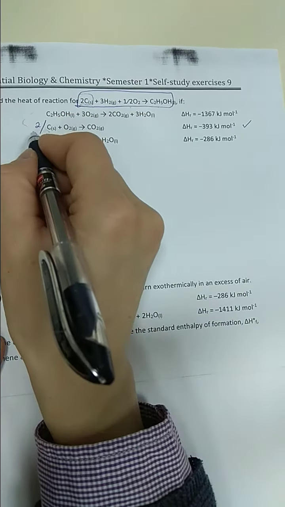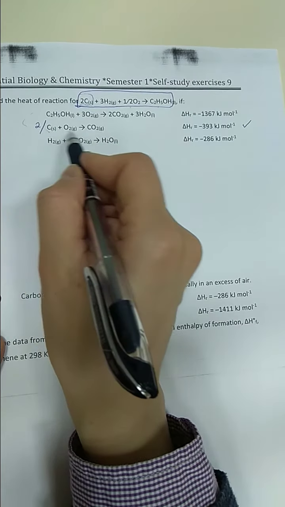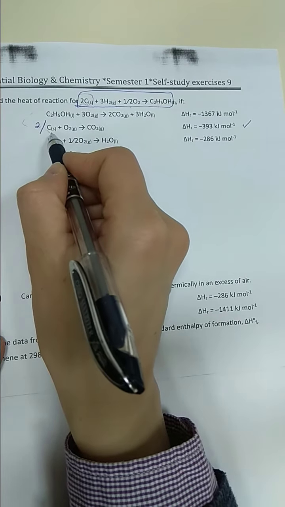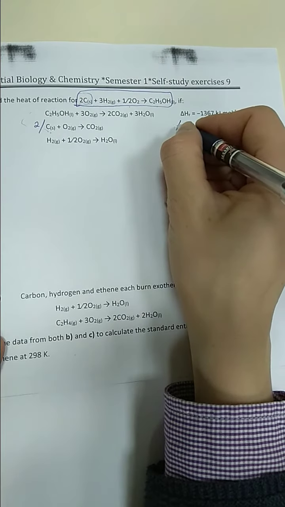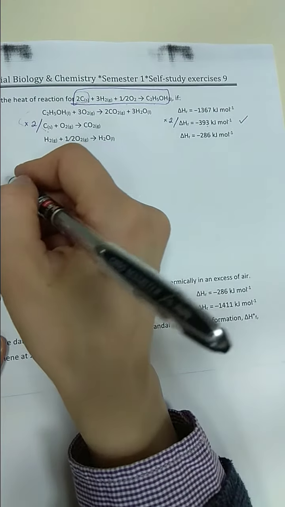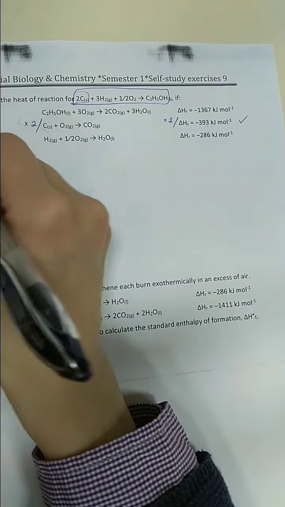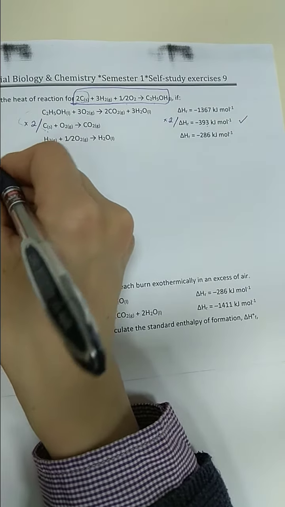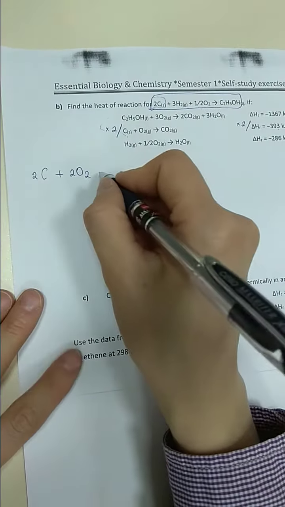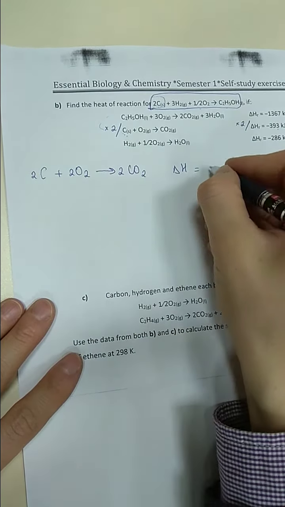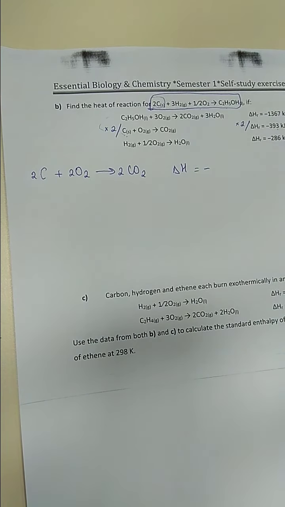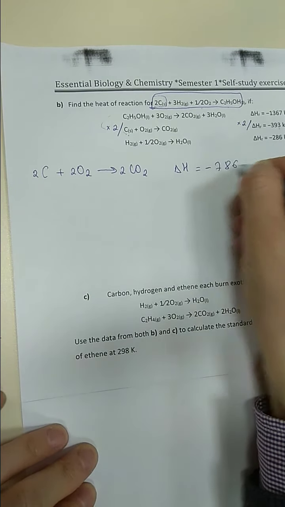If I make any change to the chemical reaction, I need to make the same change to its delta H value. So if I multiply by 2, I have to multiply its delta H value by 2 as well. So let's rewrite it: 2 carbons, 2 oxygens, forming 2 carbon dioxide, and its delta H now is minus 2 times 393, so minus 786 kilojoules per mole.